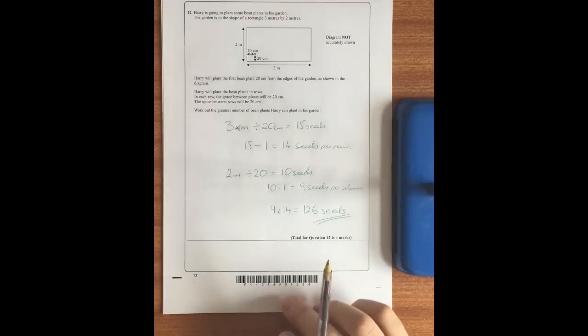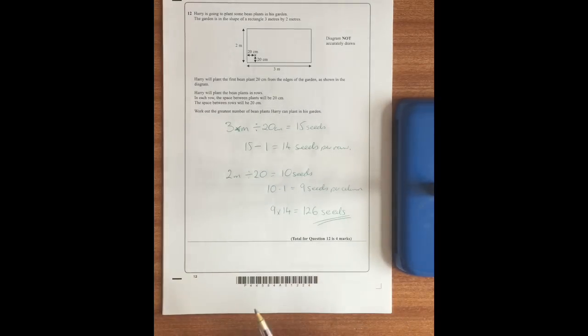Question 12. Harry is going to plant some bean plants in his garden. The garden is in the shape of a rectangle measured 3 metres by 2 metres. Harry will plant the first bean plant 20 centimetres from the edge of the garden as shown in the diagram. Harry will plant the bean plants in rows. Each row will have a space of 20 centimetres between, and the space between rows will be 20 centimetres also. Work out the greatest number of beans that Harry can plant.